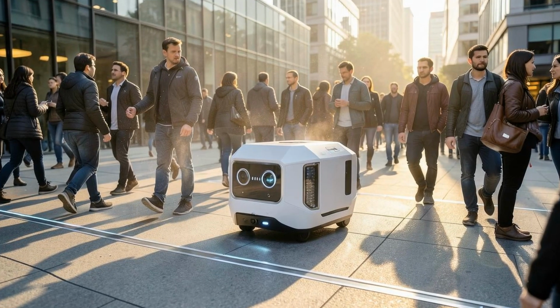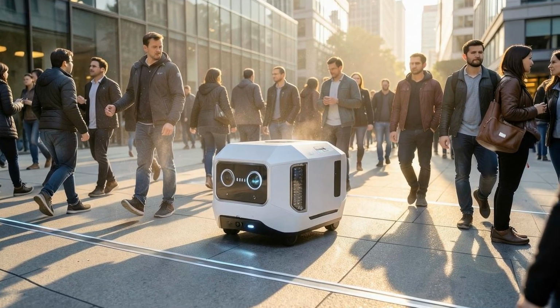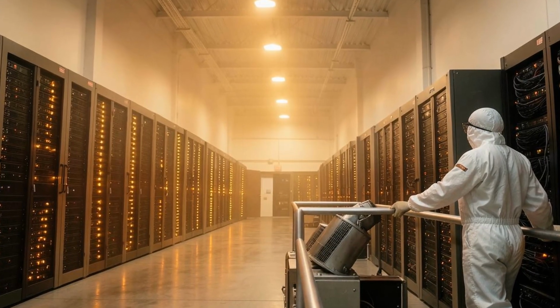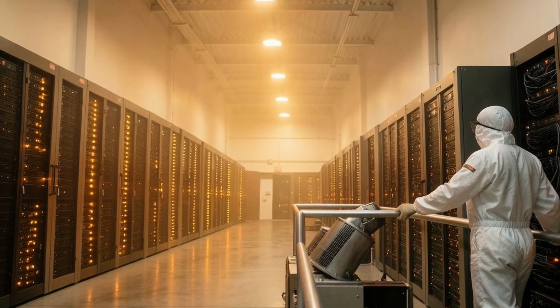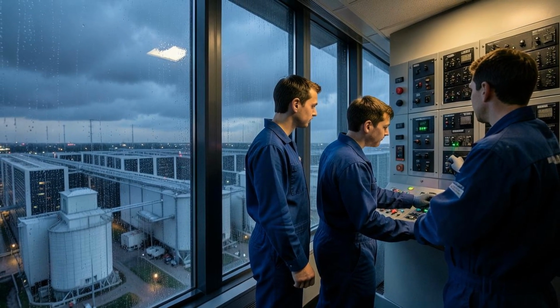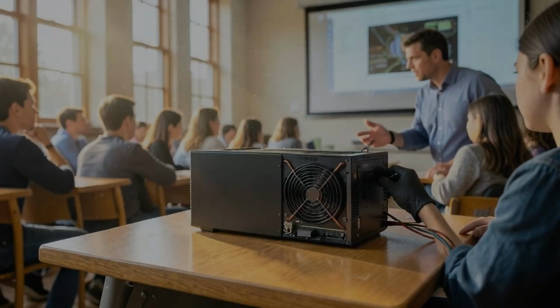We are looking at a robot controlled entirely by a browser, and you might be wondering if this is just another hype video about cloud AI. The reality is far more interesting and far more demanding. We are witnessing the collapse of the cloud dependency model that has dominated artificial intelligence for the last decade.